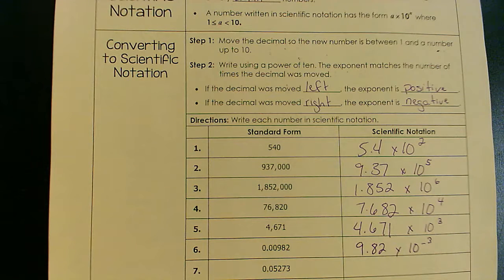Who thinks he's wrong? Somebody's got to vote, folks. Who thinks he's right? If I put 6.29 times 10 to the 1st, who thinks he's right? Raise your hand if he's wrong. Okay, he is wrong. Why is he wrong, Caitlin? Look at our other ones we've done with the decimals down here, even in our examples. Negative. It's got to be negative. Anytime you move that decimal point to the right, your exponent's negative. Every single time.